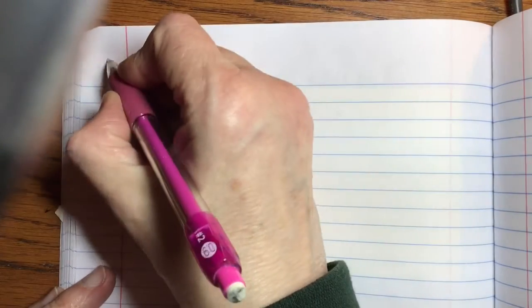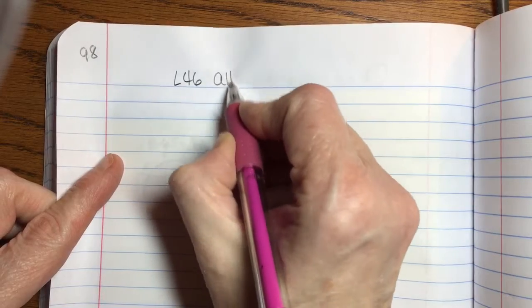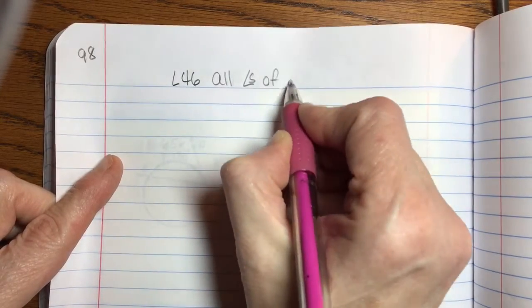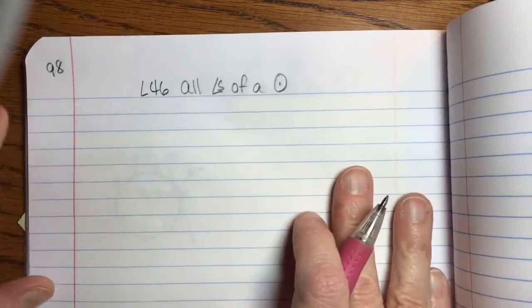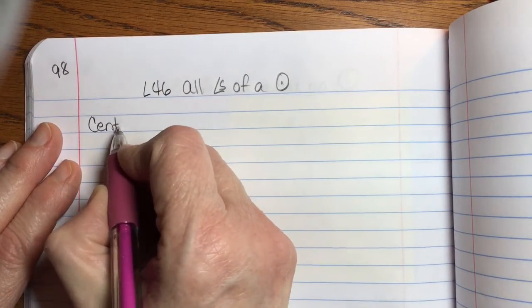So this is page 98. Let me see if I can move that just a little bit. There we go. And as we said, lesson 46. And this is all angles of a circle. Nothing new. It's just putting everything together that we had. The first ones are central angles.